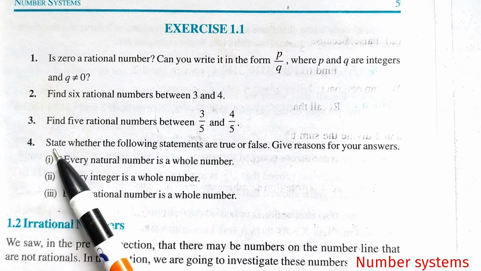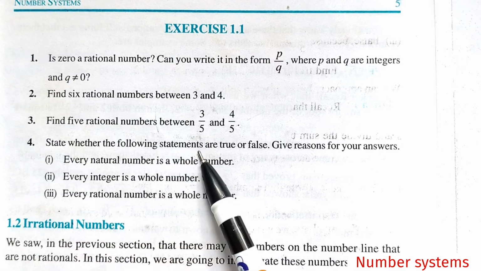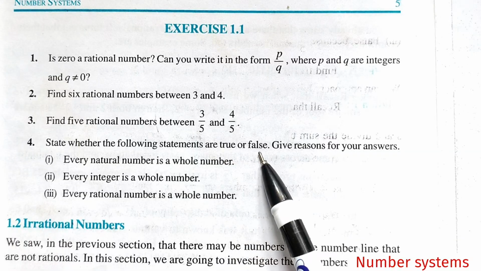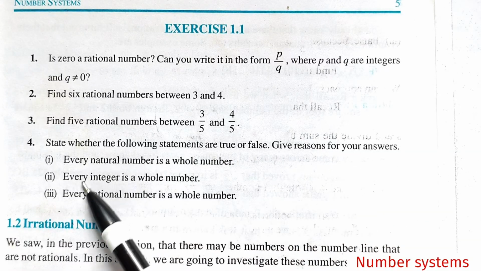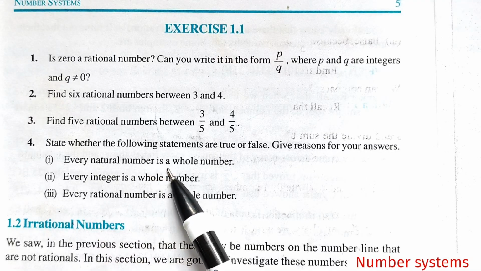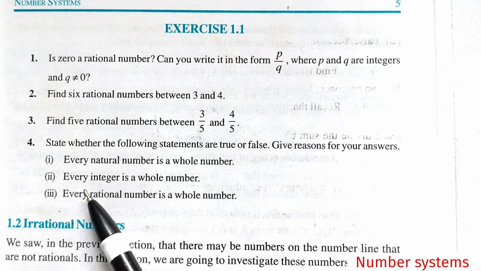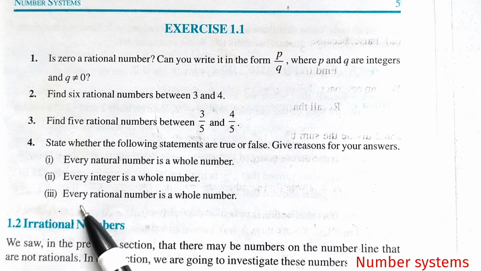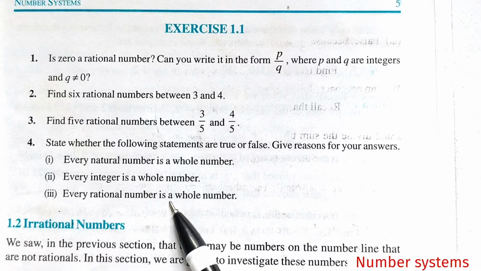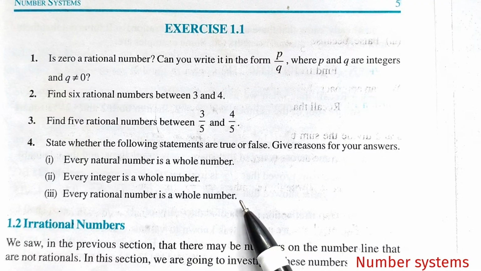Question number 4. State whether the following statements are true or false. Give reasons for your answers. There are 3 statements. First one, every natural number is a whole number. Second one, every integer is a whole number. Third one is, every rational number is a whole number.